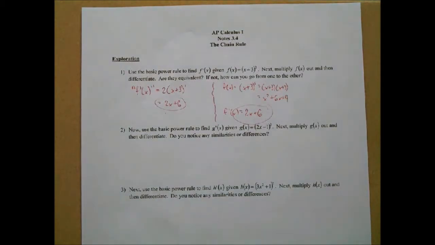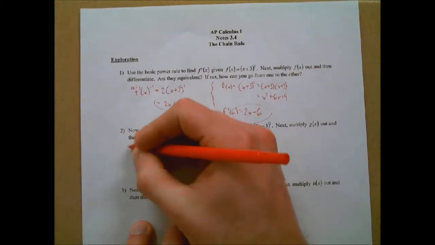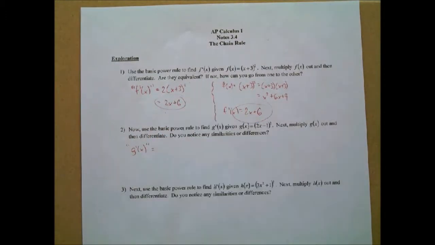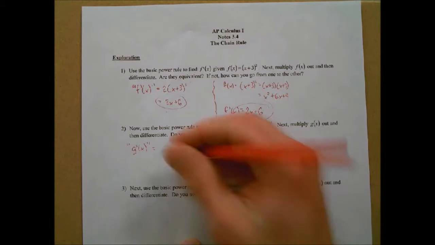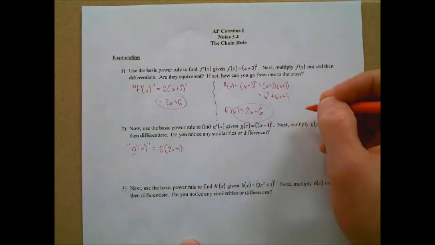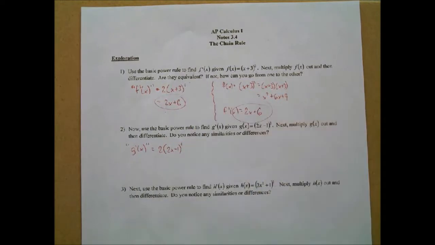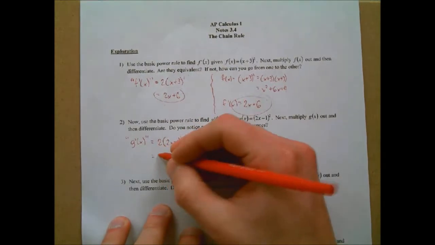And again, I'm going to put g prime of x in quotes to see if it works here. So again, we have something to the second. To take that derivative, we'll bring that 2 in front and multiply by the 2x minus 1. And then the new power will be just to the 1. And again, 2x minus 1 to the 1 is just going to be 2x minus 1, so we can distribute the 2 and make it 4x minus 2, like that.